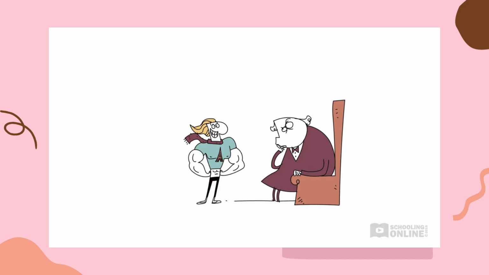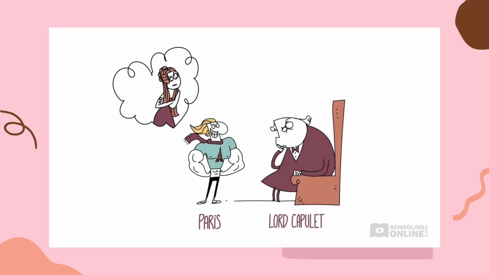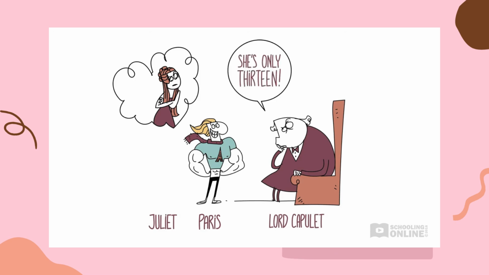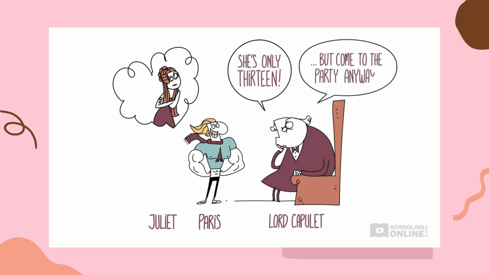Meanwhile, in the Capulet house, a man called Paris has approached Lord Capulet to ask for his daughter's hand in marriage, Juliet. Juliet is only 13, so Lord Capulet is a little reluctant, but he invites Paris to a big party that night to try and woo Juliet.